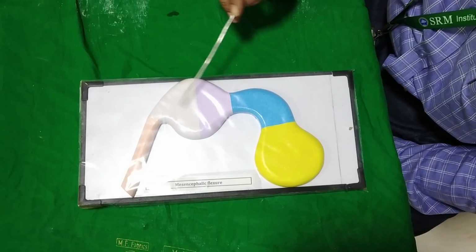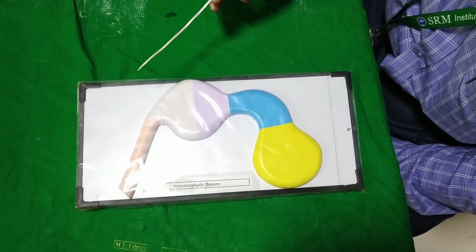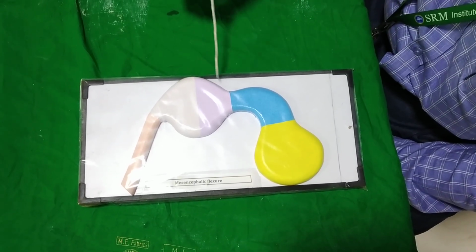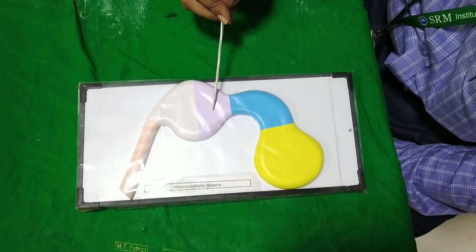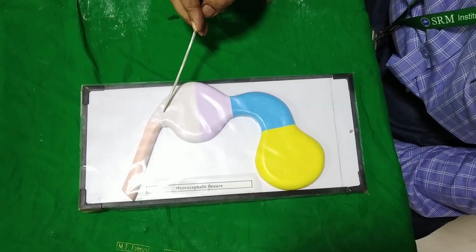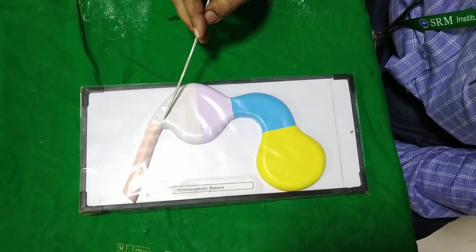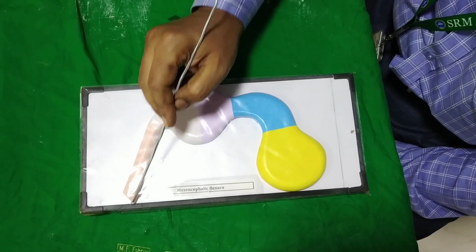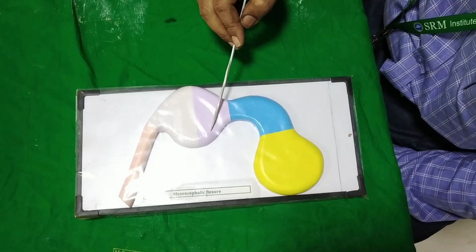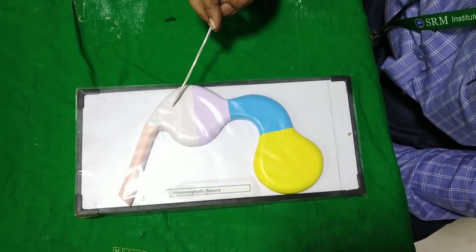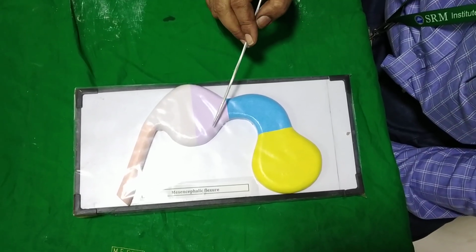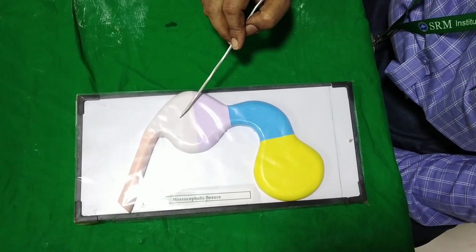Now if you take this rhombencephalon, it is divided into two: metencephalon and myelencephalon. The metencephalon represents your pons and cerebellum. The myelencephalon represents your medulla. The medulla only continues down as your spinal cord. Now the cavity of the hindbrain, that is in between your pons, medulla and cerebellum, is the fourth ventricle. So the cavity of your hindbrain or rhombencephalon is the fourth ventricle.